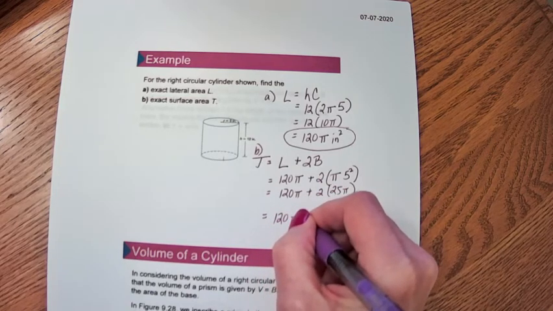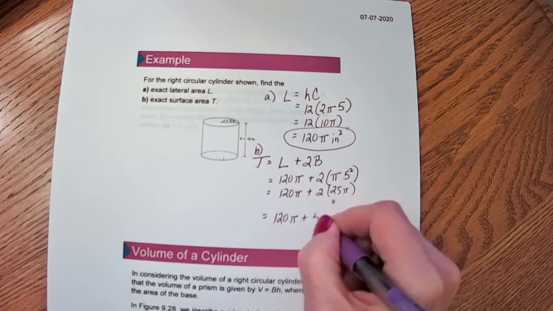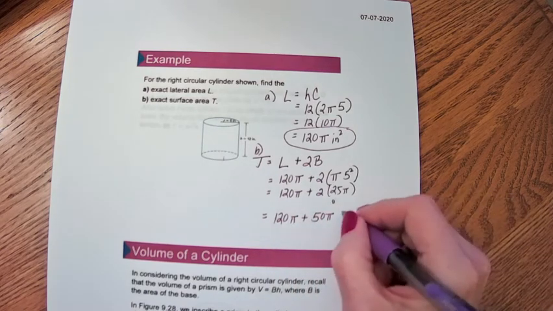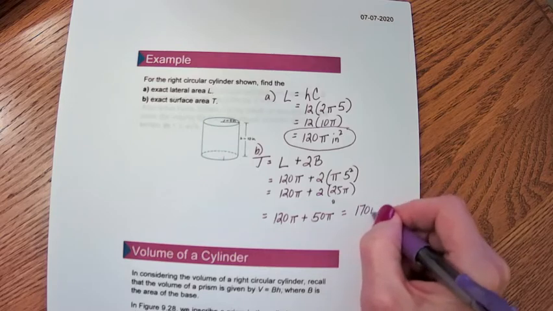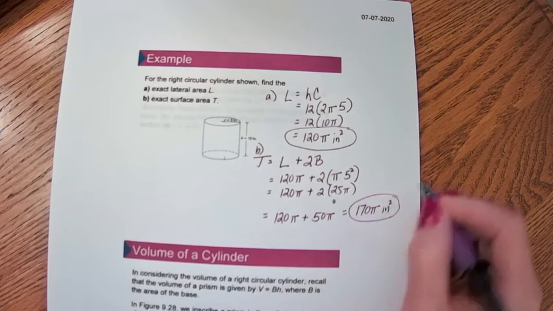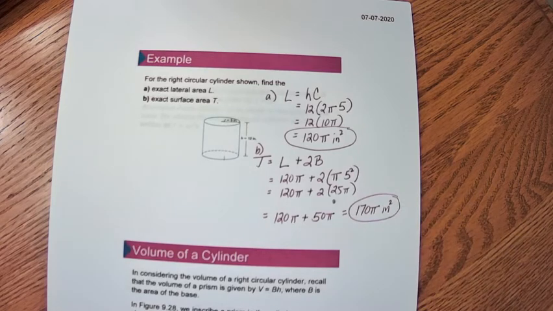120 pi plus 50 pi, and I can combine those like terms. That's going to be 170 pi inches squared, because area is always inches squared.